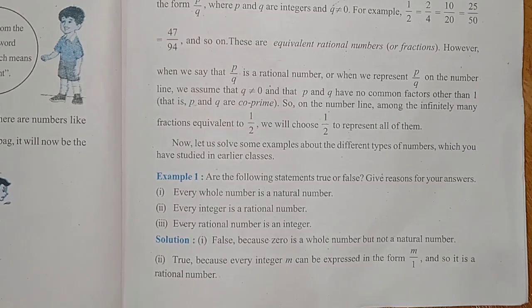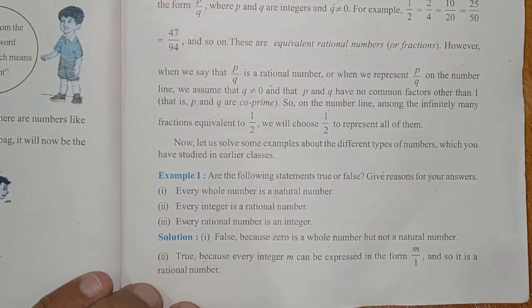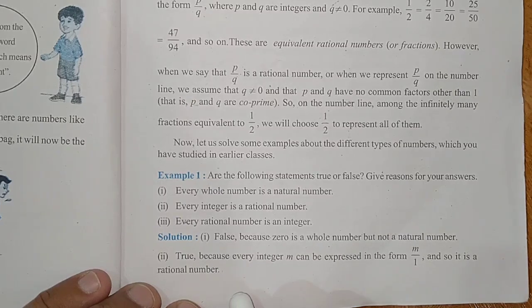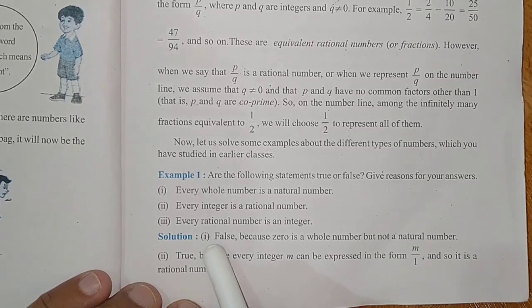In this video, class 9 subject mathematics, chapter 1 number systems, 1.1 introduction, continuation class.